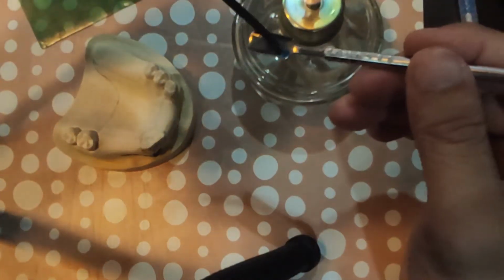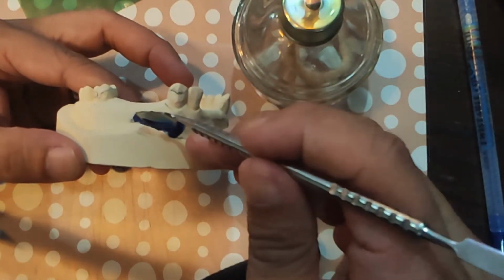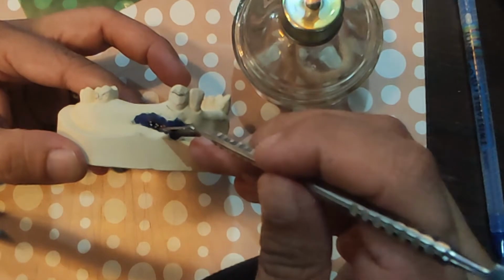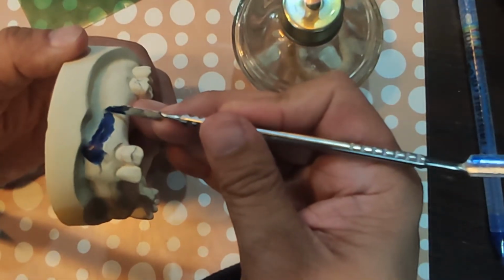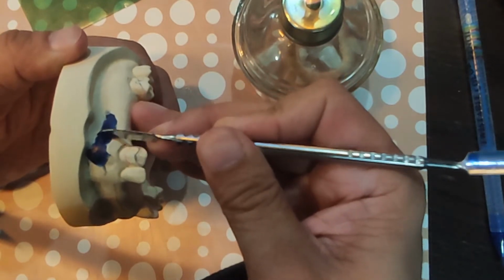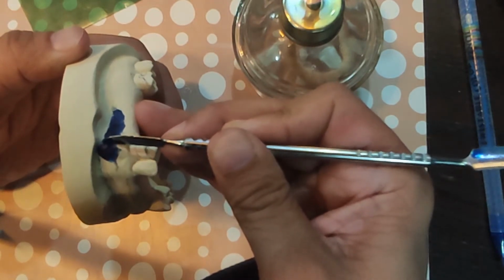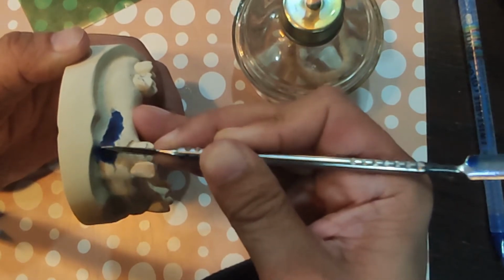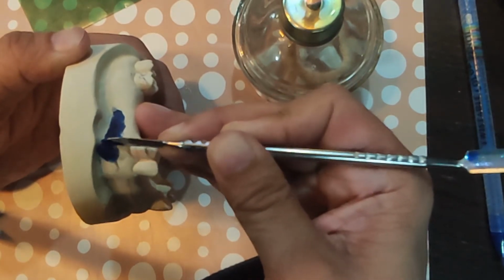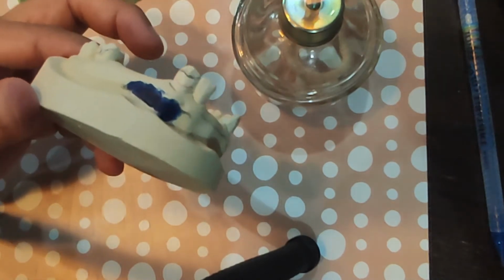So let's add some more. Alright, so that's your blockout.